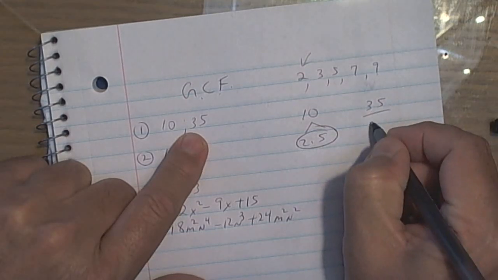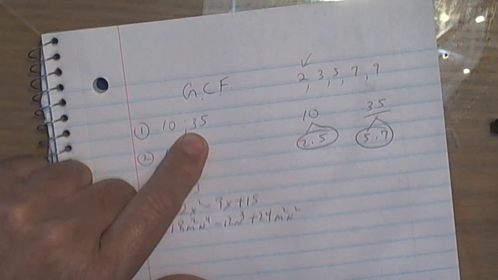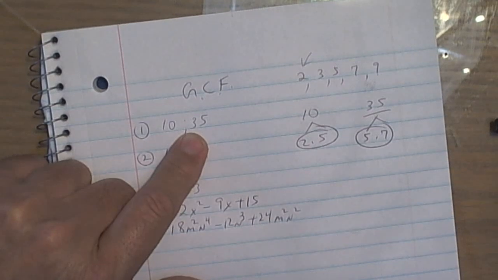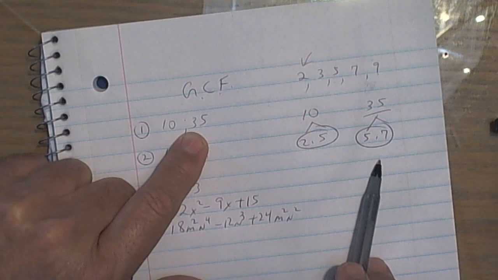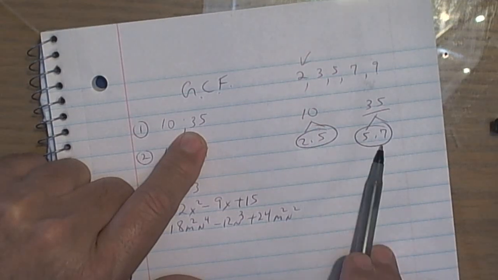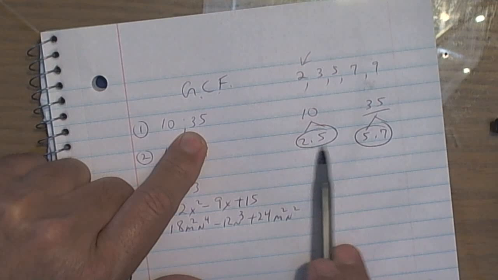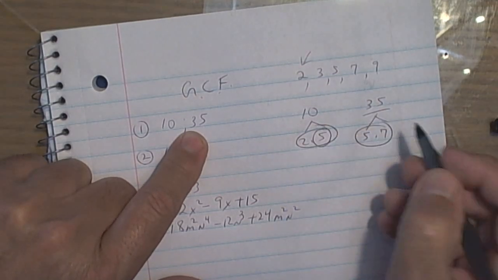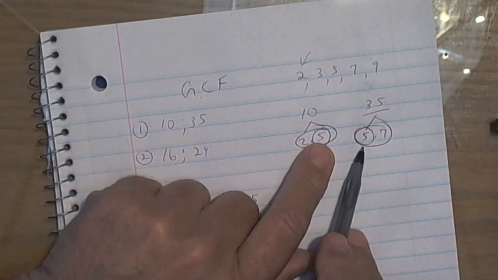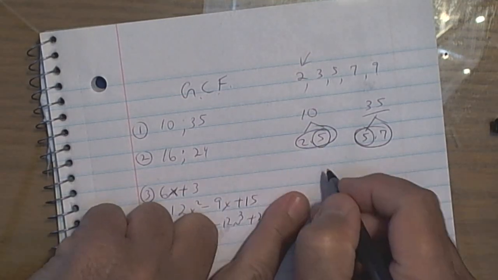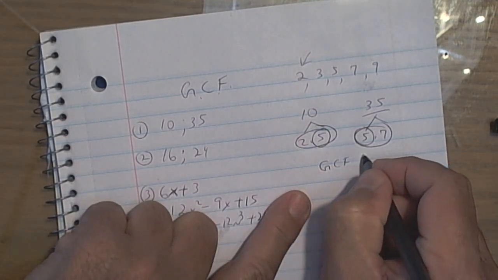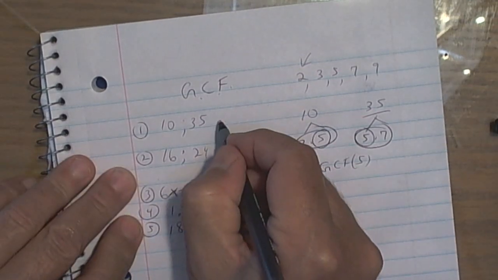You've got to ask yourself, do they both have a 2? I see a 2 here, but I don't see a 2 there. Do they both have a 5? Yes. This one has a 5, this one has a 5. I see two 5s, but they only have one in common, so take one out. So the greatest common factor here is 5.